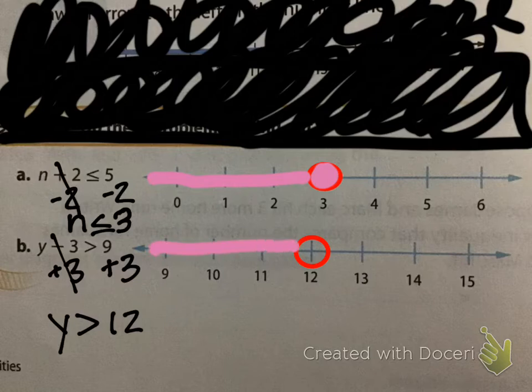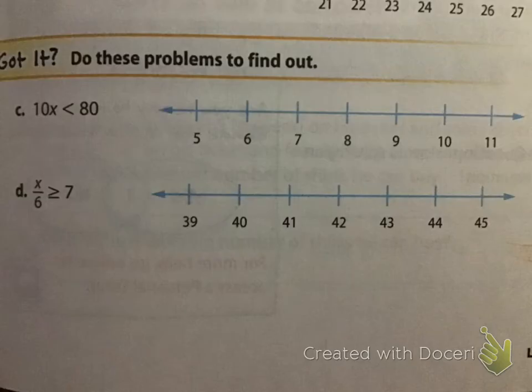Left? No, because y is greater than 12. So I go to the right. The number's greater. What about this one?